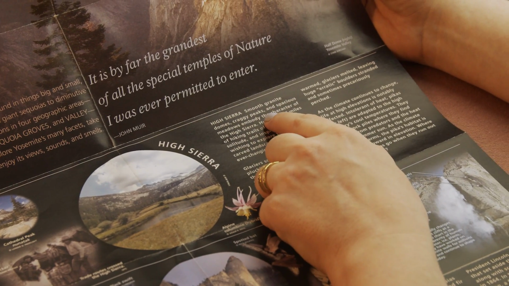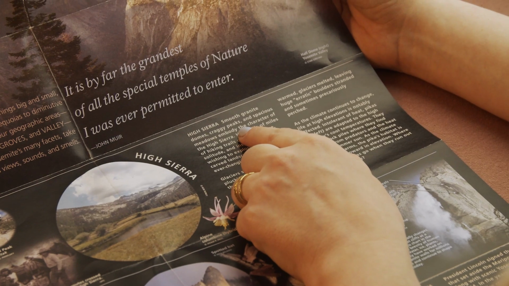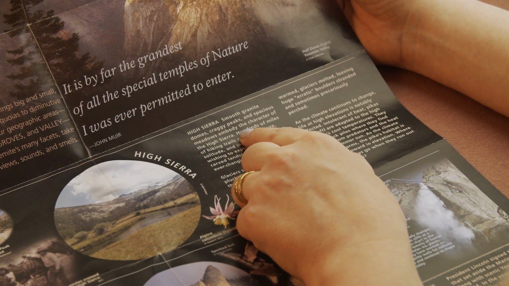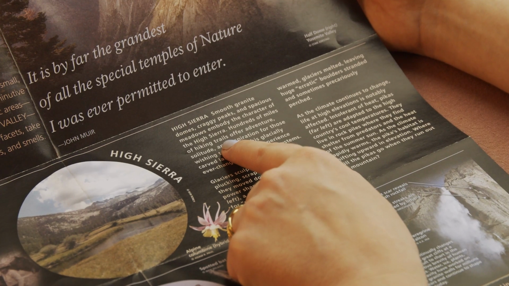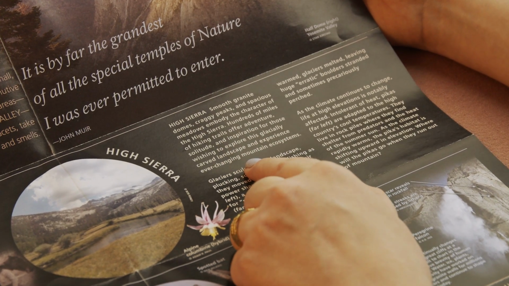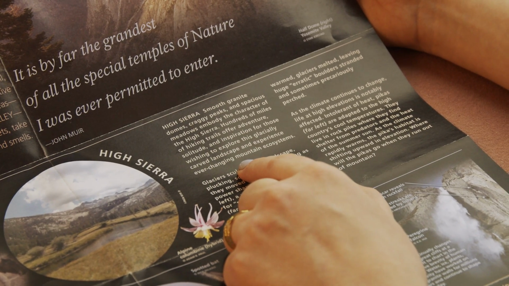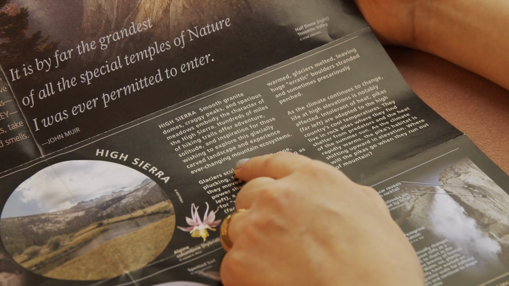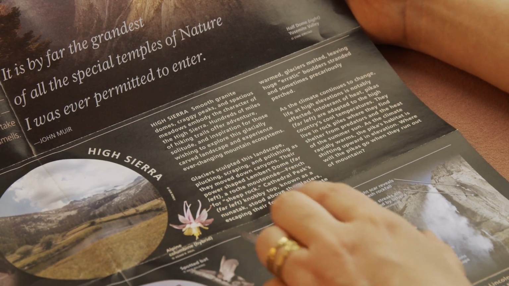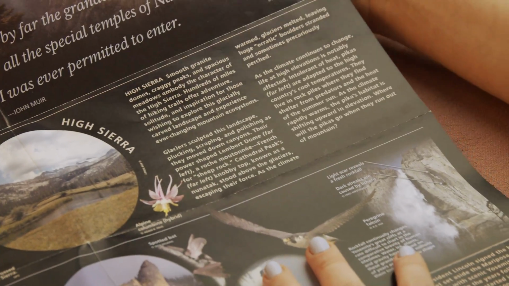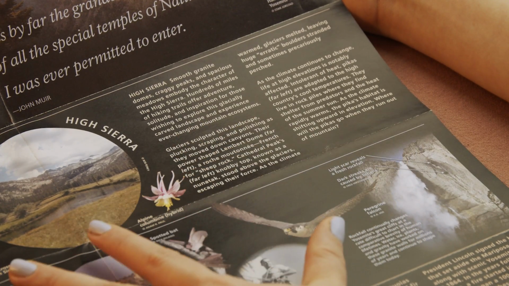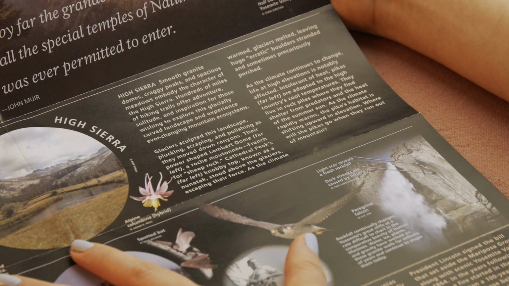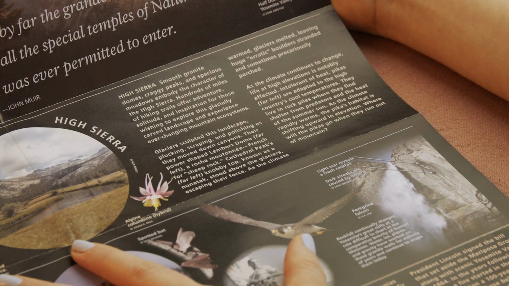The smooth granite domes, craggy peaks and spacious meadows embody the character of the High Sierra. Hundreds of miles of hiking trails offer adventure, solitude, and inspiration for those wishing to explore this glacially carved landscape and experience ever-changing mountain ecosystems.